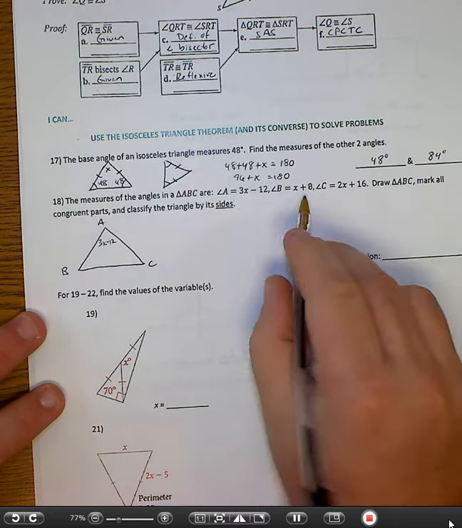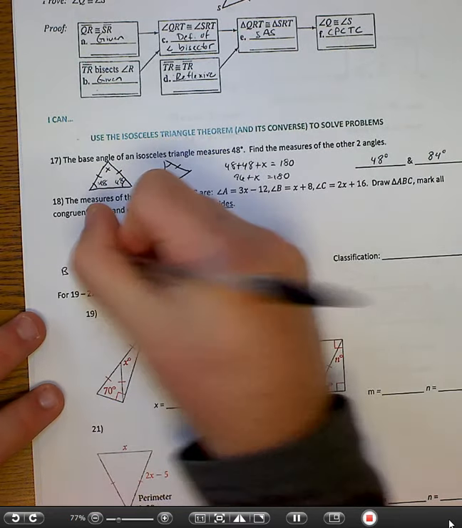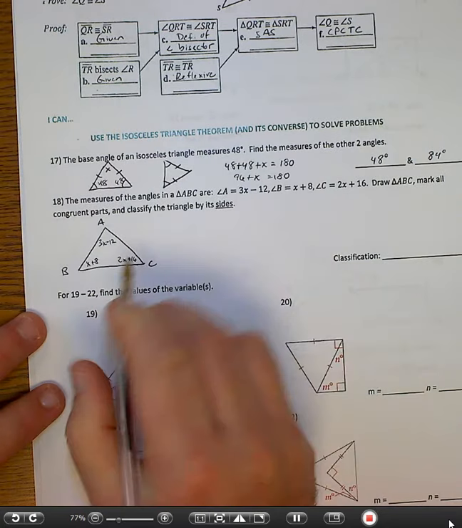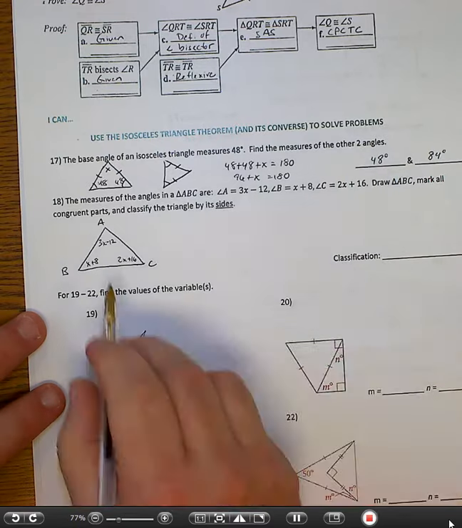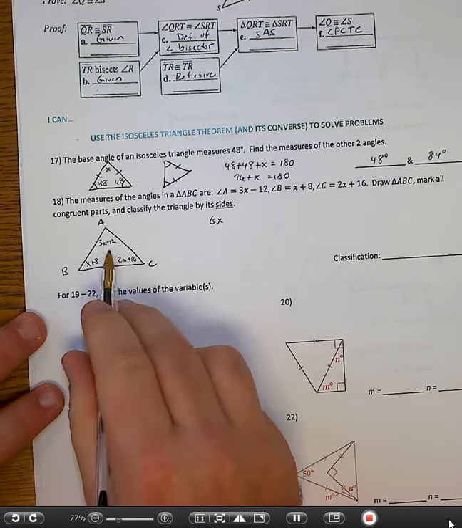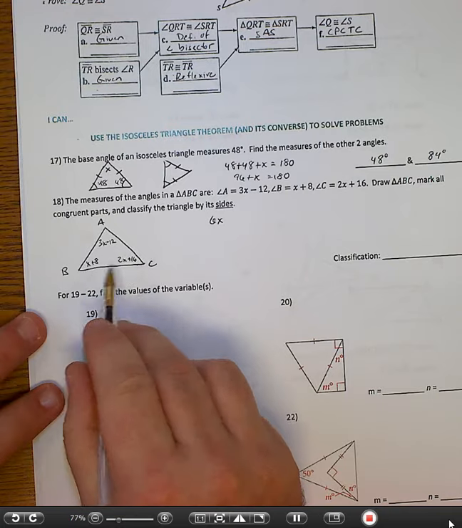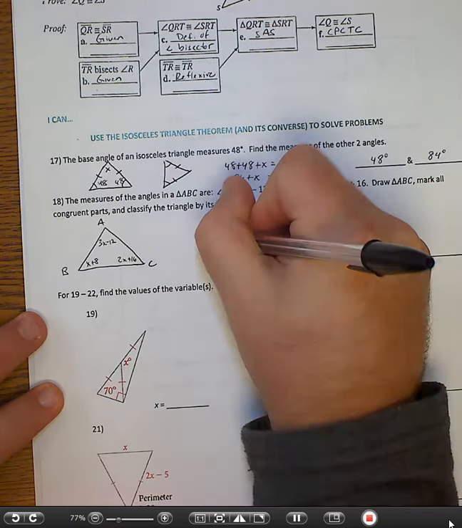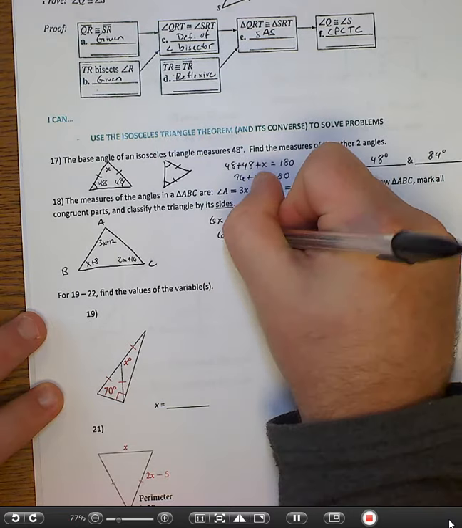B is x plus 8. C is 2x plus 16. Those are all going to add up to 180. So 3x, 4x, 6x. Negative 12 plus 16 is 4. 4 plus 8 is 12. So 6x, subtract 12, I get 168.